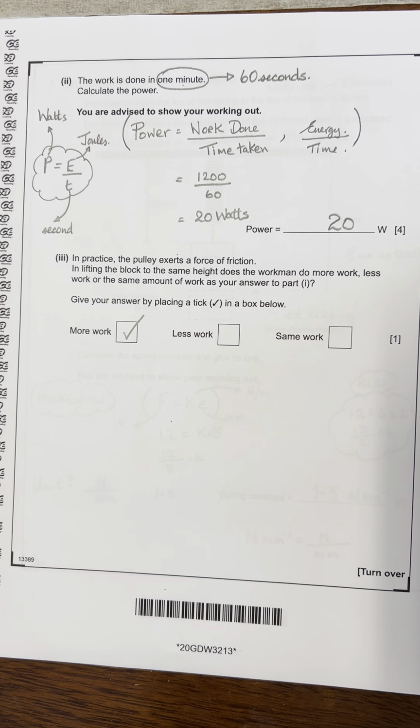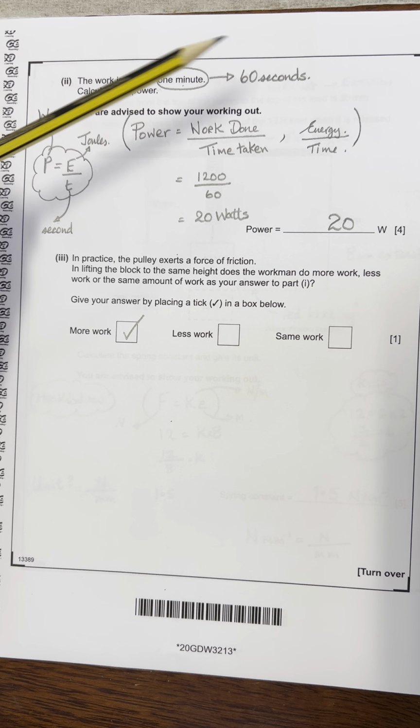Next question. Again, the examiner is not your friend. He or she is setting these pitfalls for you to fall into. So we're looking for power here. And power is equal to energy over time. Power has a unit of watts. Energy is the unit of joules. And the time is measured in seconds. Look what they've done. They have put 1 minute, 60 seconds.